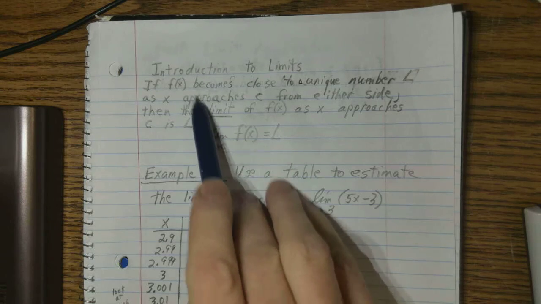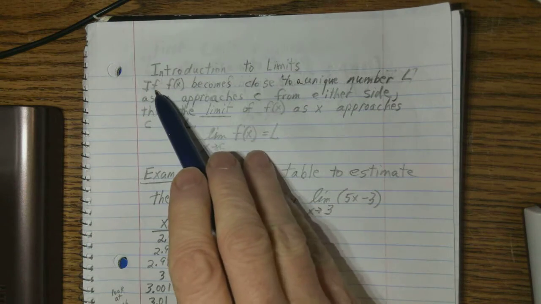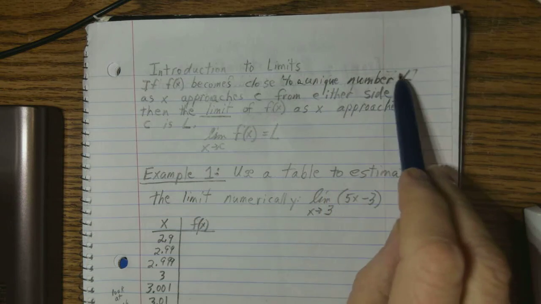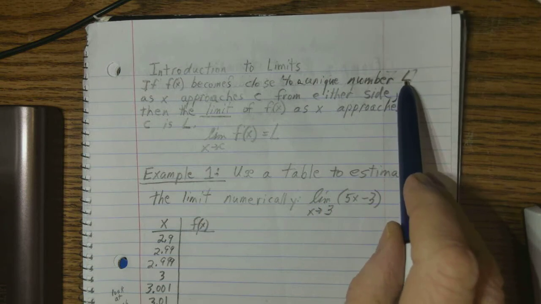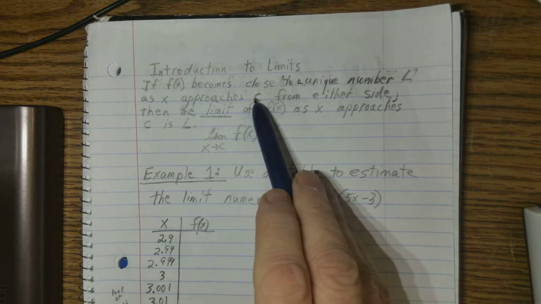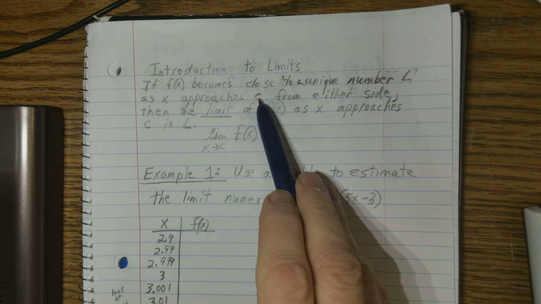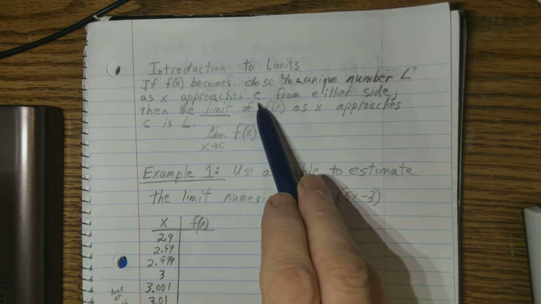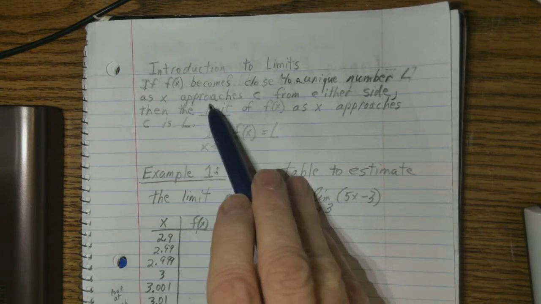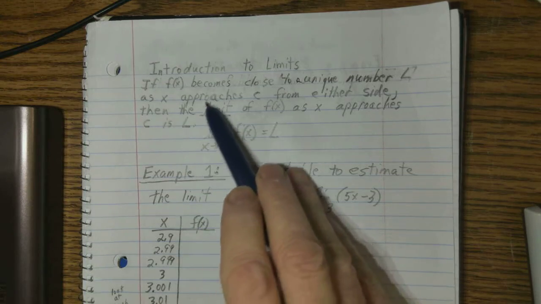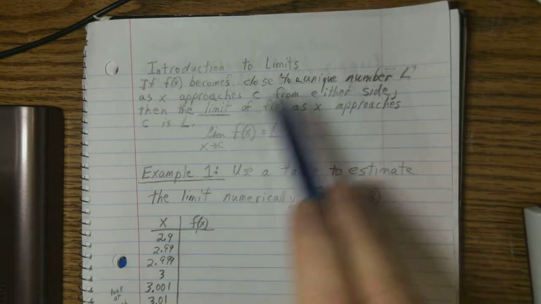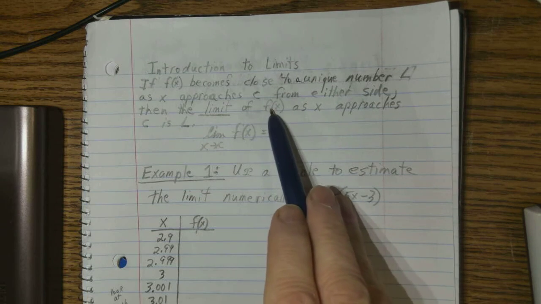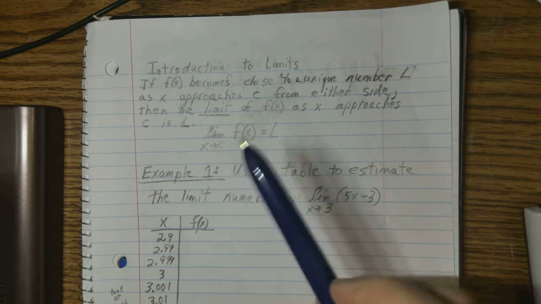And I do have the formal definition of a limit. If f of x, some function, becomes close to a unique number L, approaches a certain number as x approaches another certain number, C. We're using L for y and C for the x. From either side, coming from the left or coming from the right following the graph of a function, then the limit of f of x as x approaches c is L.